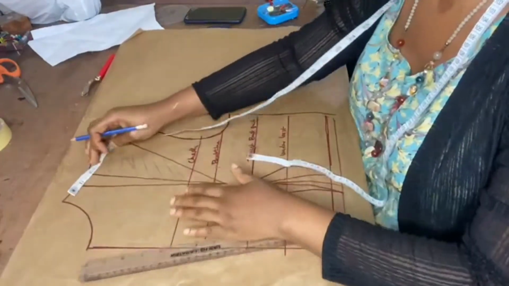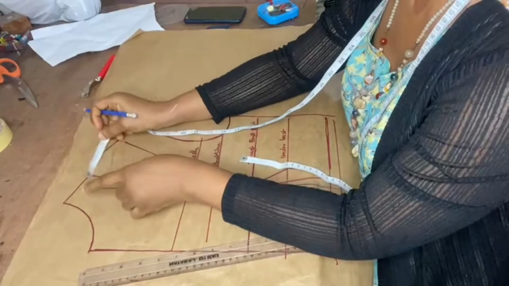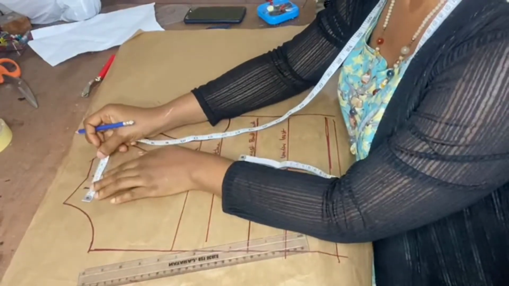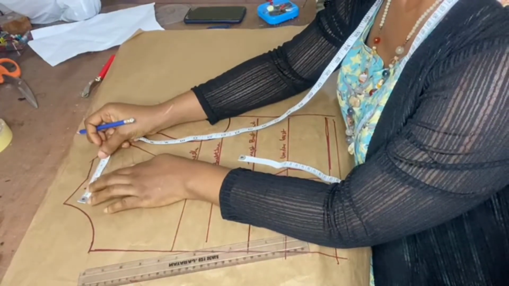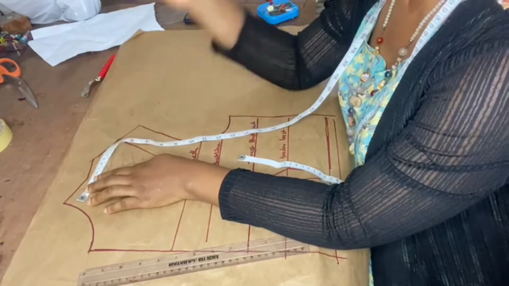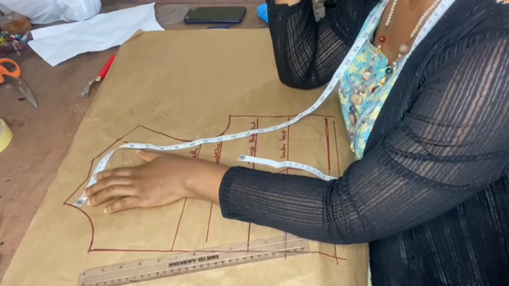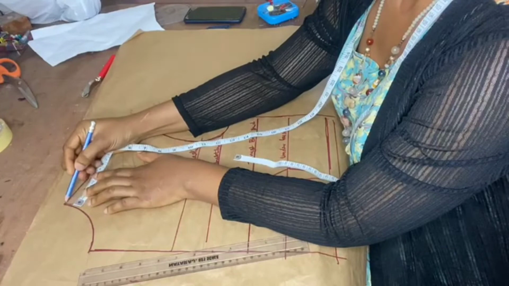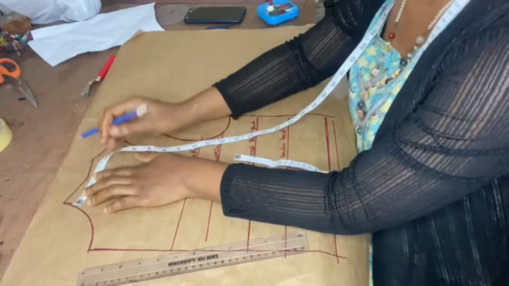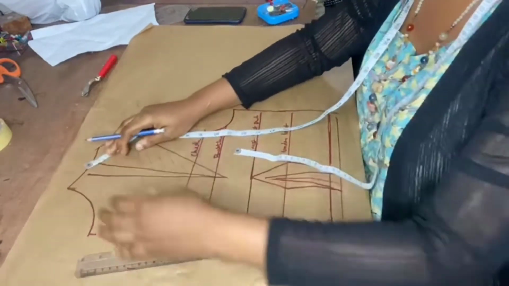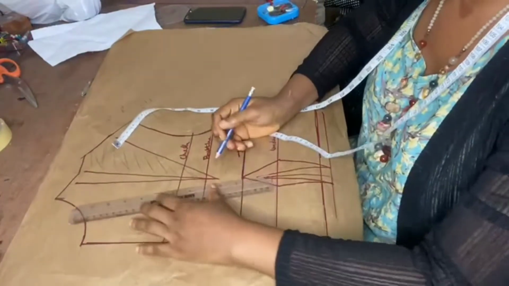So I'll come here on this side of the shoulder. I'm going to take out 6 from this side, and this is where my 6 falls. Then I'm going to connect it to my bust point.